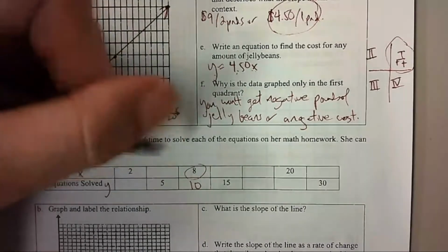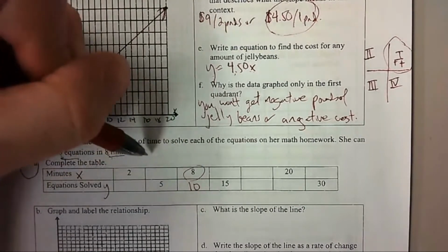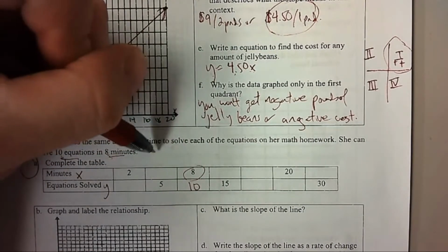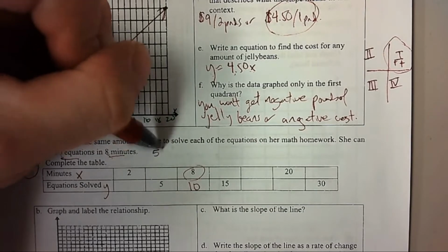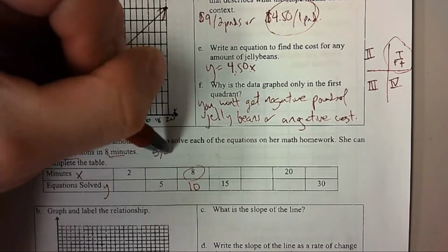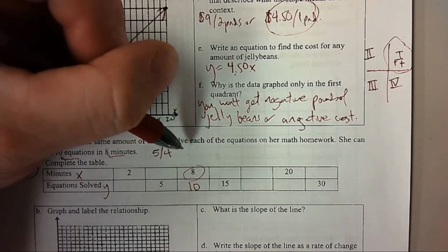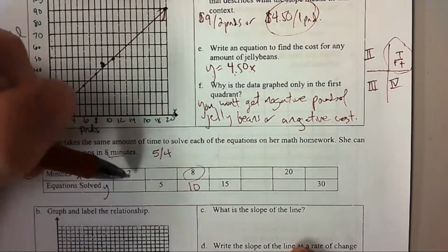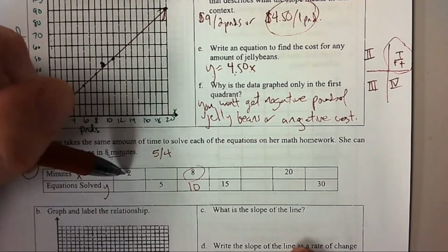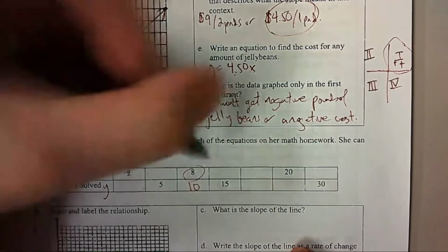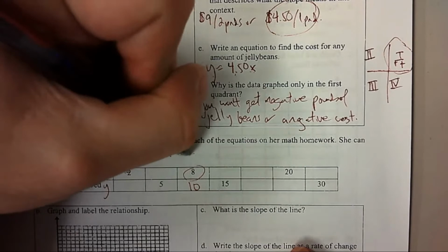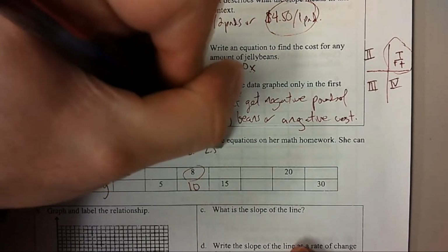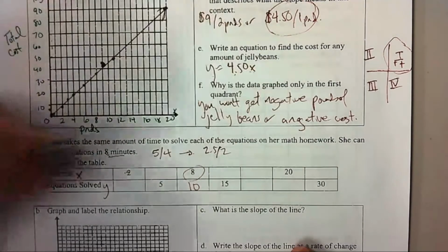Now, if you can do 10 equations in 8 minutes, then you think, well, I can do 5 equations in 4 minutes. And then you can even break it down further. So 5 equations in 4 minutes, but then you're like, well, 2. So if 5 is to 4, then I could say 2.5 is to 2.